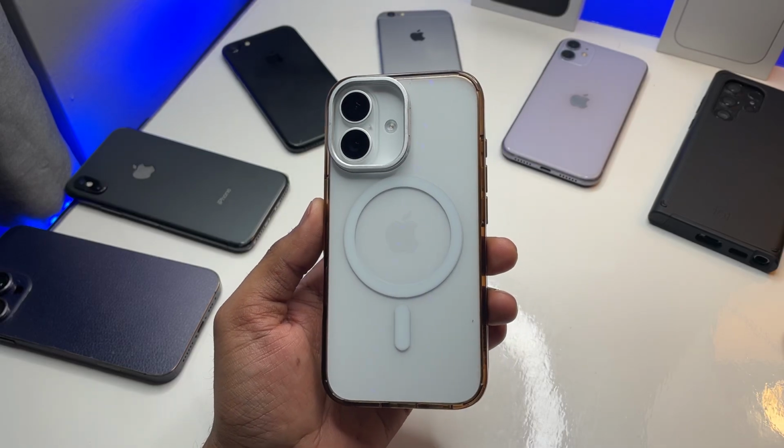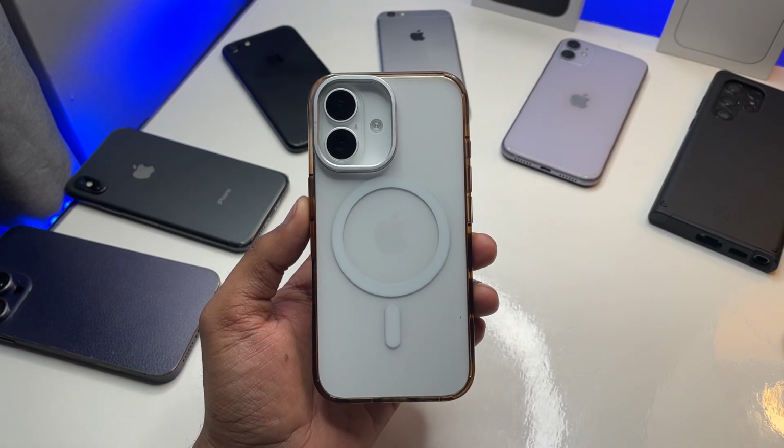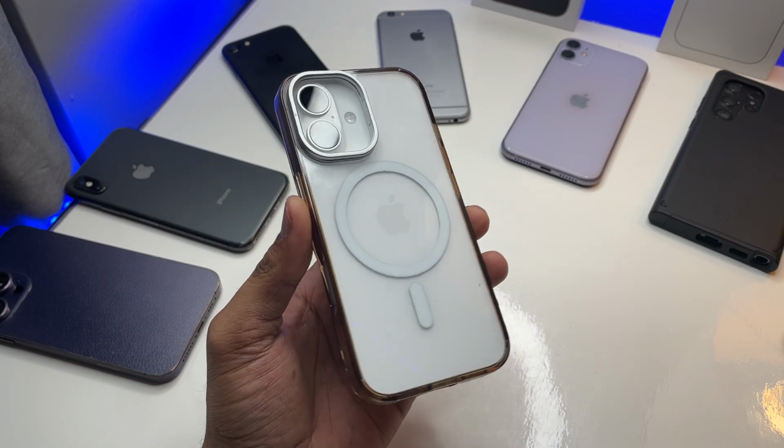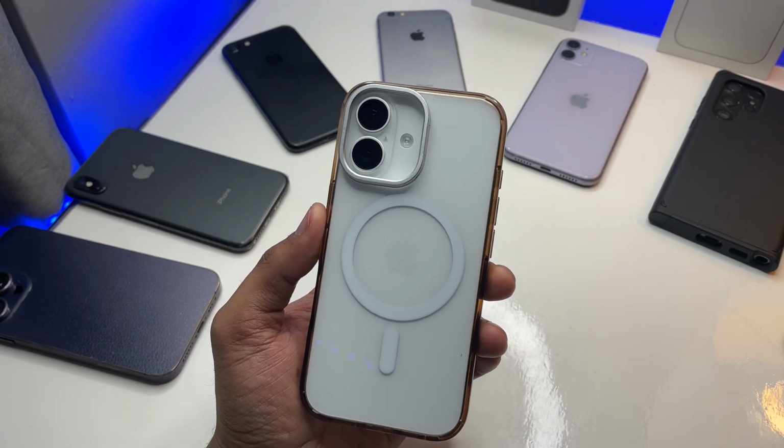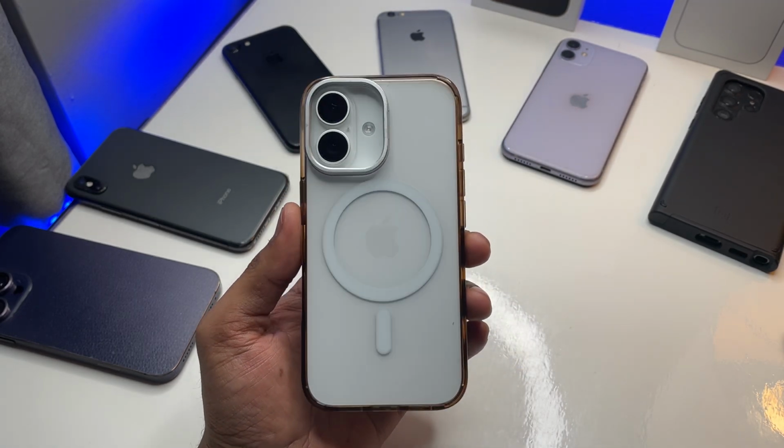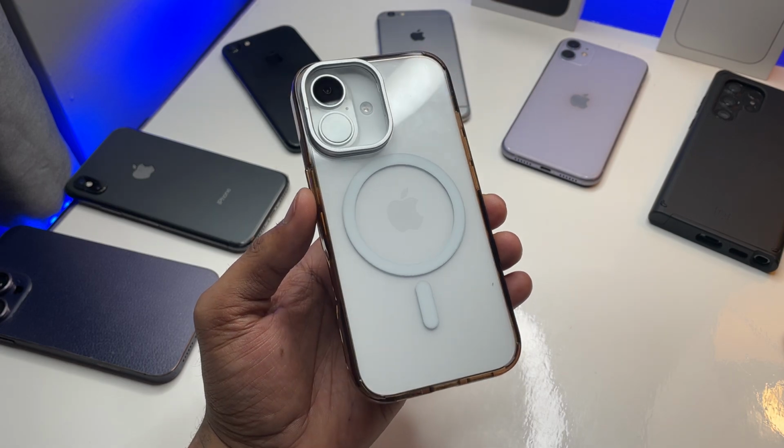Hi guys, in the iPhone 16 we all know that we are missing the filters, the Photos app filters or the camera filters like Vivid, Vivid Cool, Vivid Warm, right? So how you can get them back, I'll show you in this video.